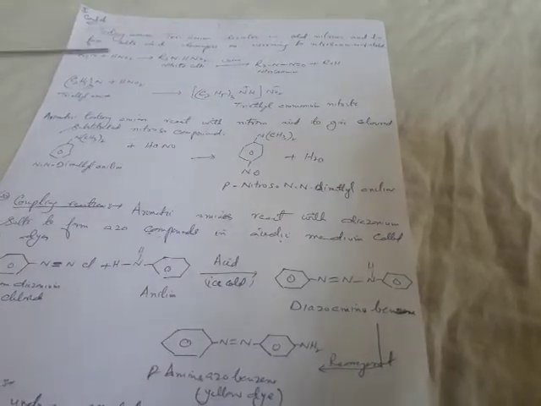Then we have the tertiary amines. Tertiary amines dissolve in cooled nitrous acid to give rise to salts, which get decomposed on warming to form nitrosamines, and alcohol is also formed. You can see this is a tertiary trialkyl amine.